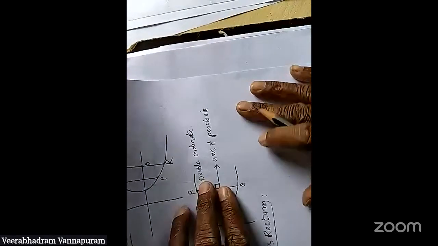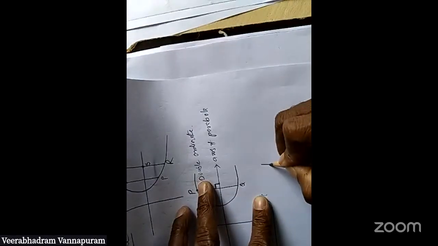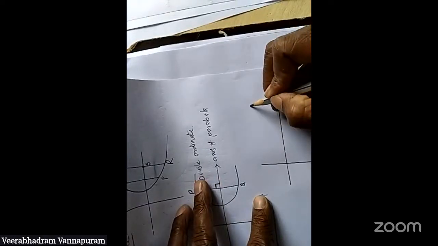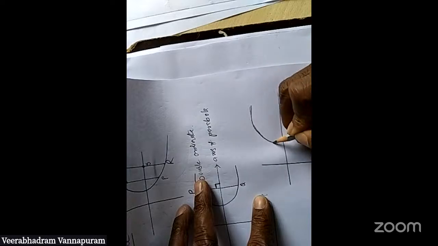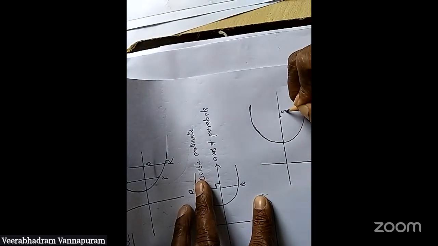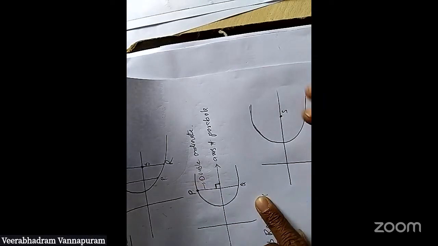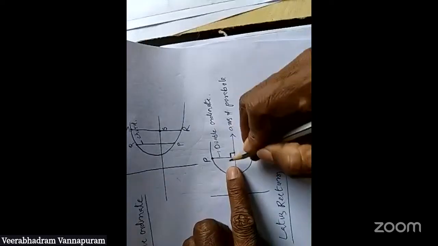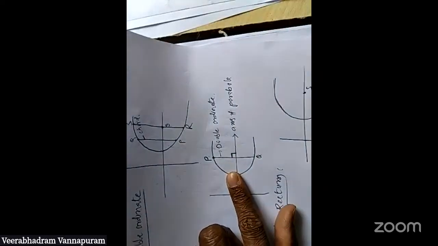So latus rectum means I will draw the diagram. For example, this is the focus here. We already know the double ordinate, which is perpendicular to the axis of the parabola.